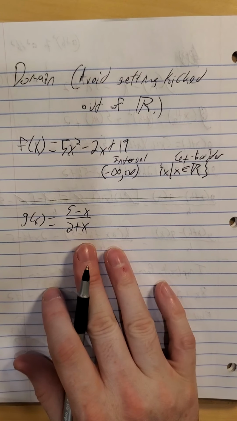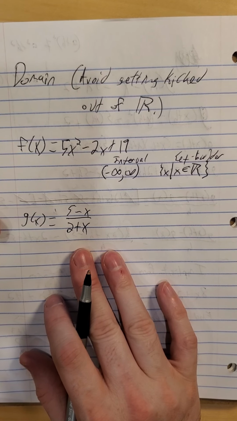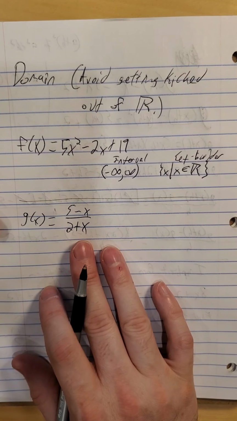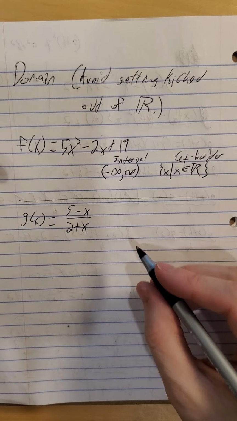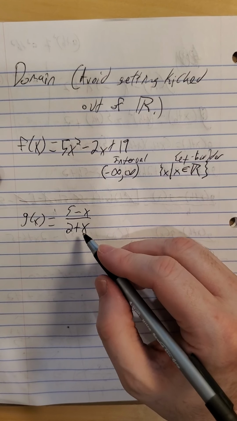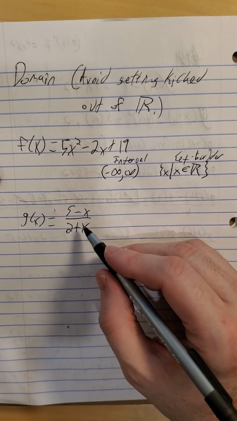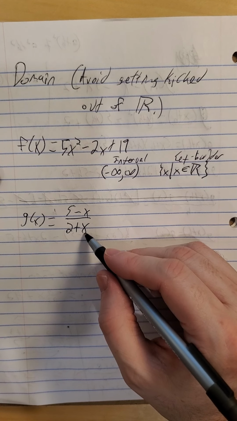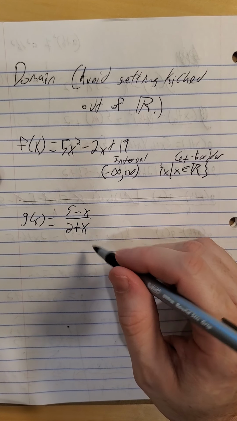So this one, now that I have a fraction involved, there is one value of x that would make me break the division by 0 rule. Remember, division by 0 is considered to be undefined. So -2 plugged in for x, I would have some number over 0. Anything over 0. So it doesn't matter what number that is.